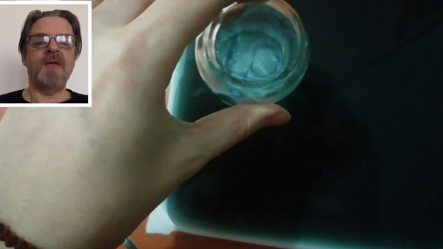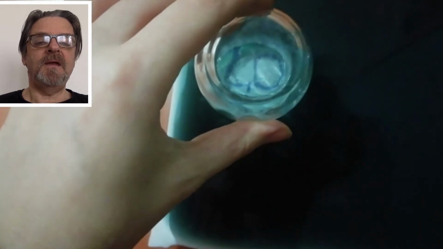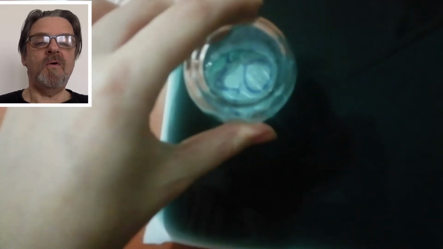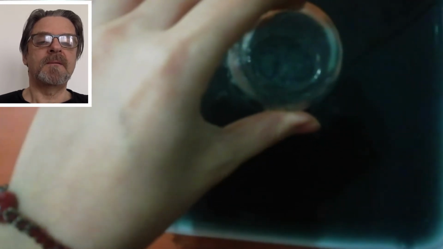That one's quite hard to see, but that one there is actually 40. Can you see the number? 4 and an O. 40. 50. 5 and O makes 50.